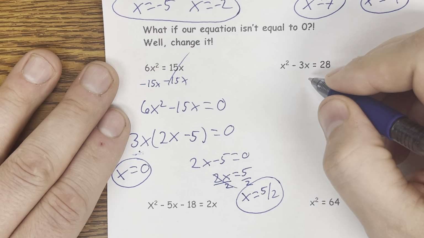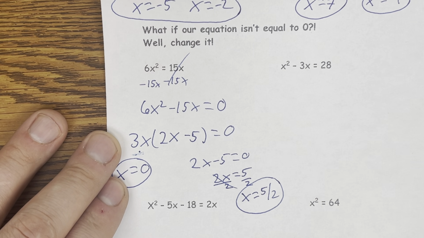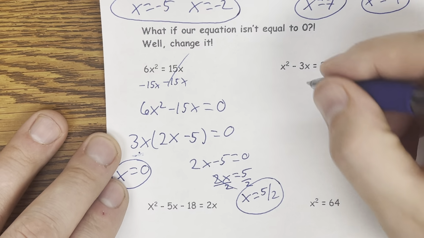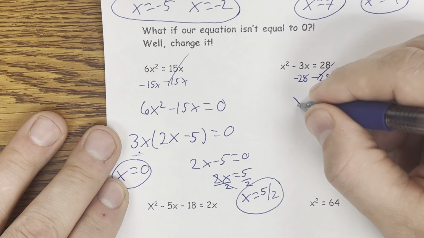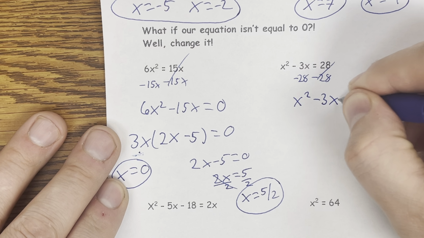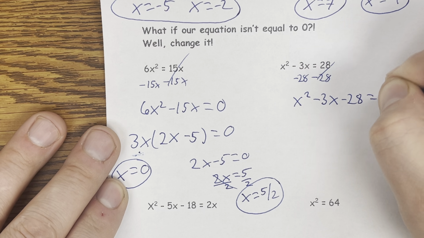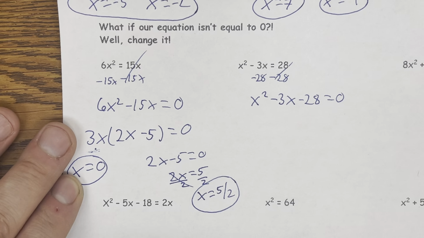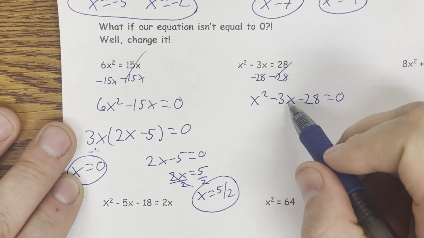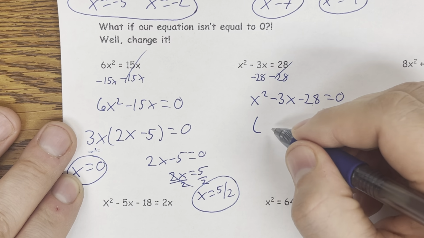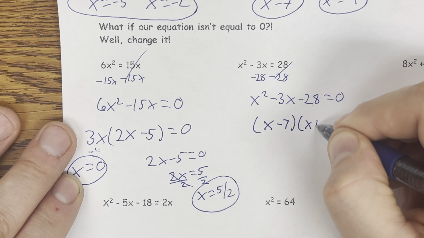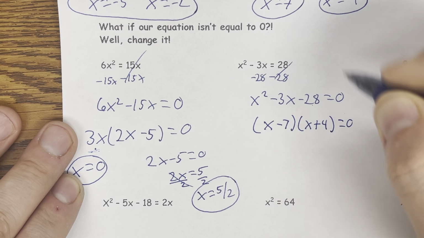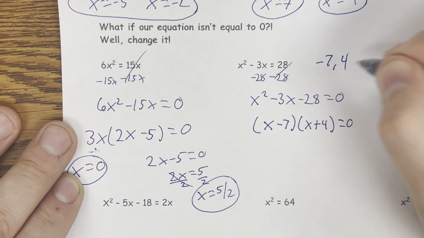This one, bring the 28 to the other side first because the equation has to equal 0. So I'm going to subtract 28: x squared minus 3x minus 28 equals 0. Now I can factor. Factors of -28 that add up to -3 are x minus 7 and x plus 4. Okay, we had a -7 and a +4.